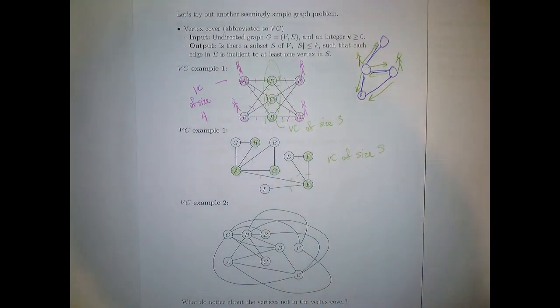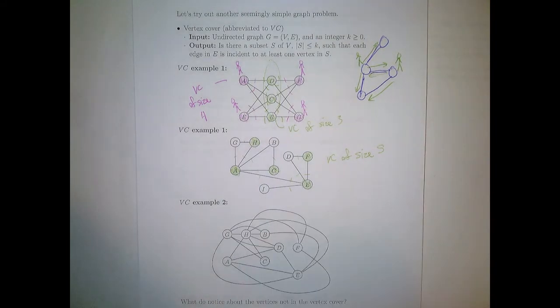Alright, maybe you've seen something after doing that example. Maybe something's percolating in the back of the brain there. But let's do one last example, just for practice. If you're starting to feel like something seems familiar, hold on to that. Okay, vertex cover example number 3.